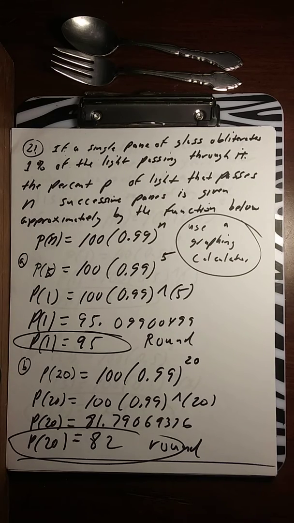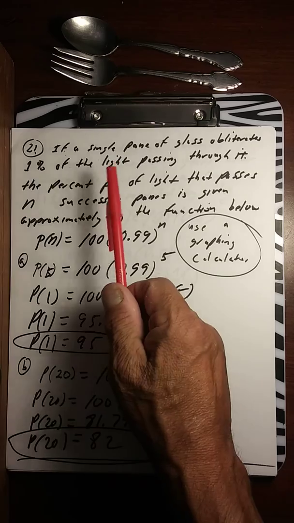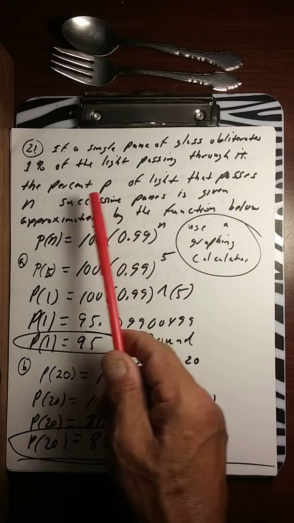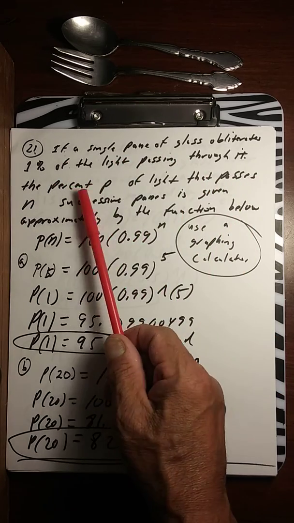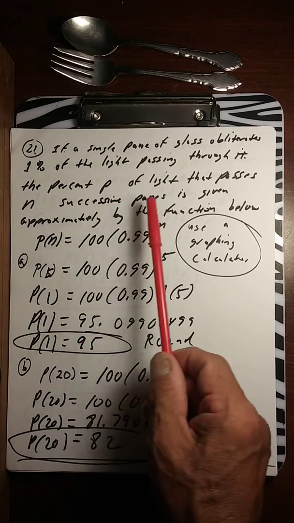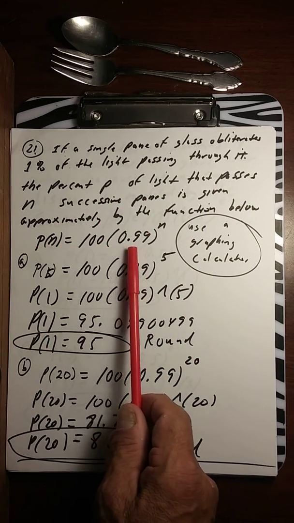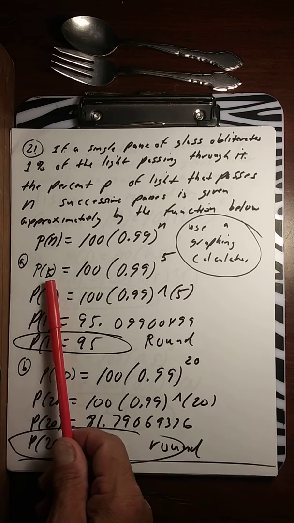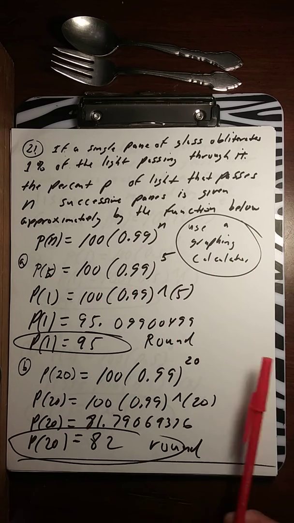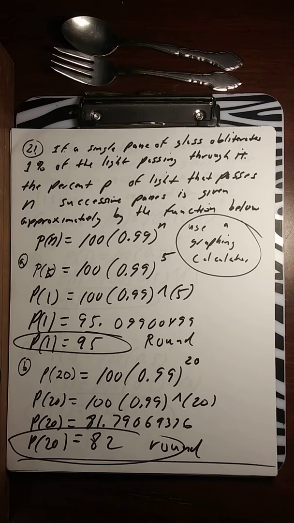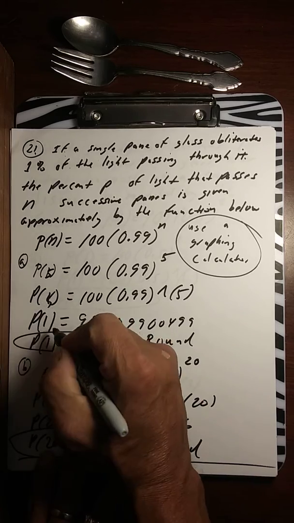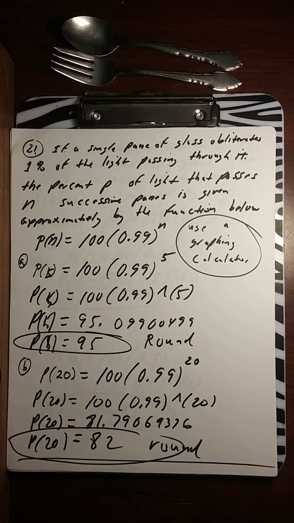If a single pane of glass obliterates 1% every time you hit the light, 1% is gone of the light passing through it, the percent P of light that passes n successive times is given approximately by this function below. So P of n equals 100 times 0.99 to the n. So can we put the number in there? Yes, and the answer I'm going to put, let me change this, it's a 5.